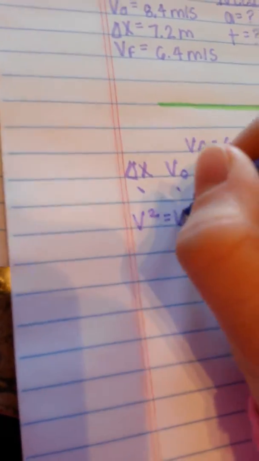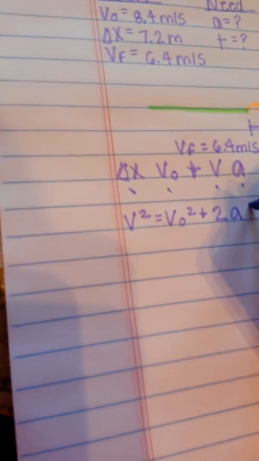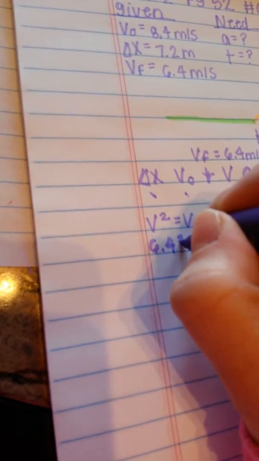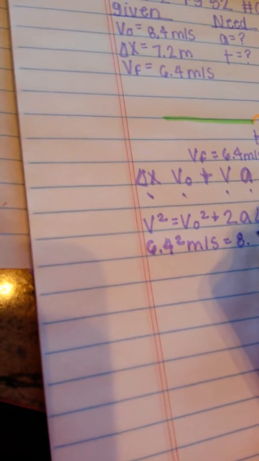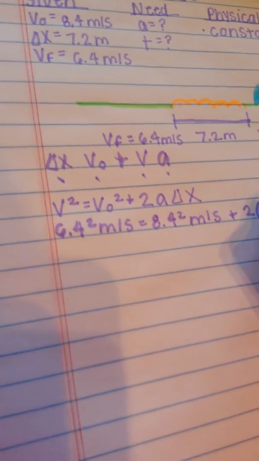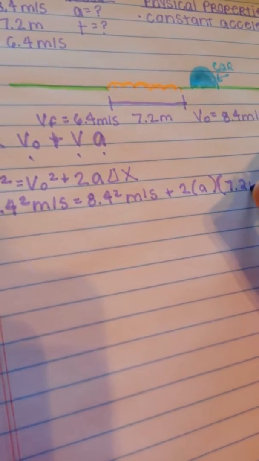So I chose v squared equals v0 squared plus 2 times a times displacement. Alright, so now we just plug it in. So 6.4 squared meters per second equals 8.4 squared meters per second plus 2 times a times displacement, which is 7.2 meters.